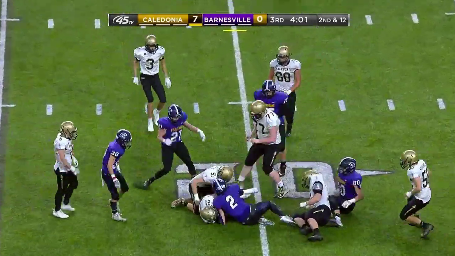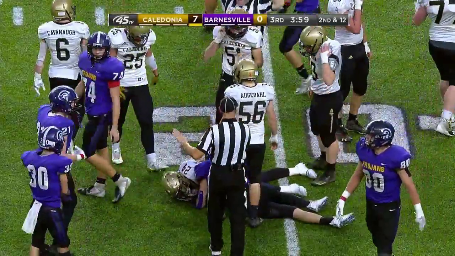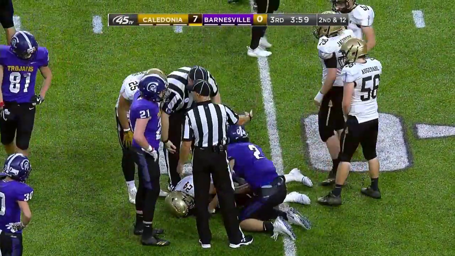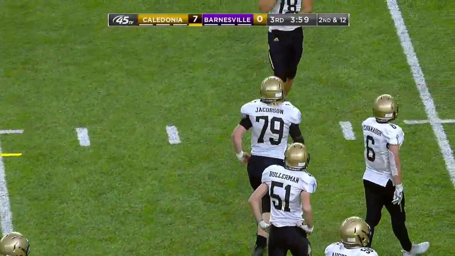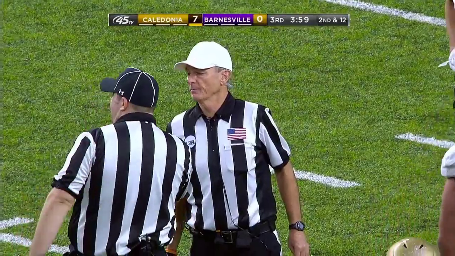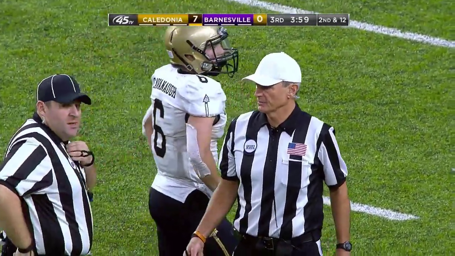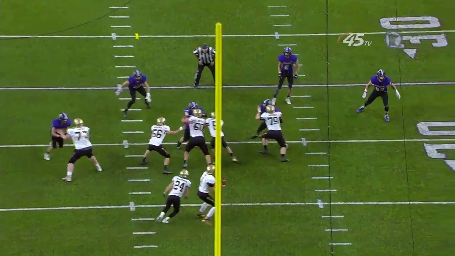But what I want crews to understand is what constitutes illegal grounding, what constitutes an illegal forward pass, and so on. And in this case, we have a quarterback trying to save yardage, trying to save time, not necessarily in this case, but that would be another factor. But he's trying to save yardage, and he dumps it forward into an area not occupied by an eligible receiver.